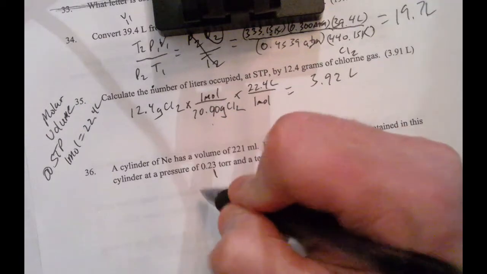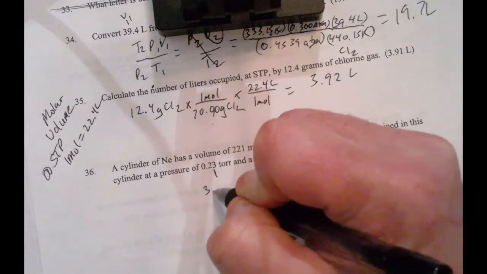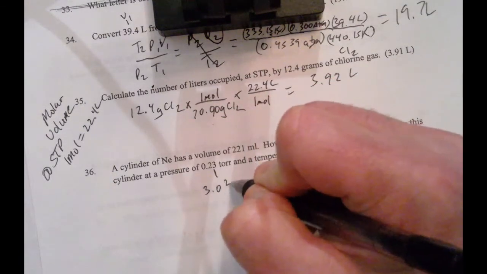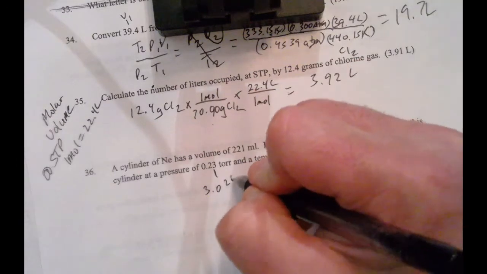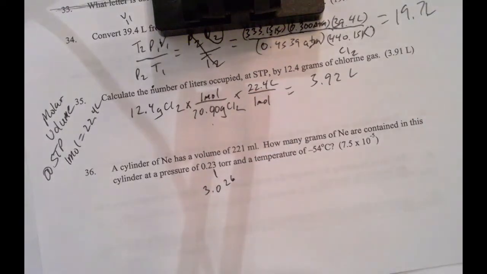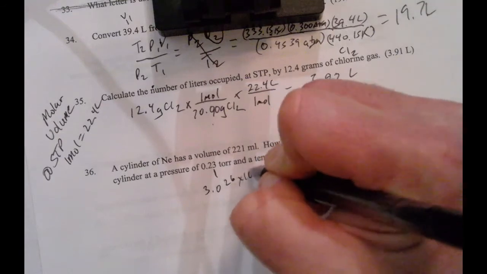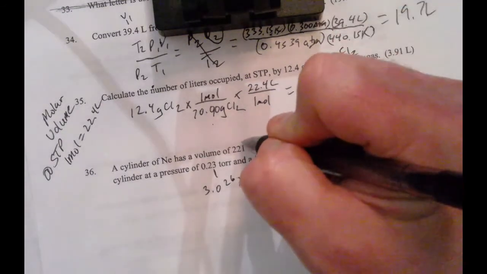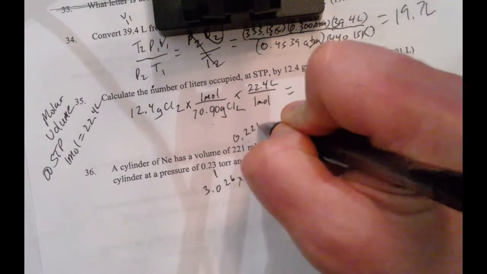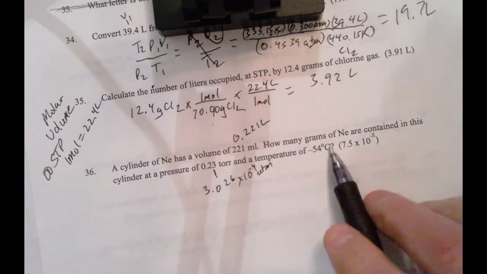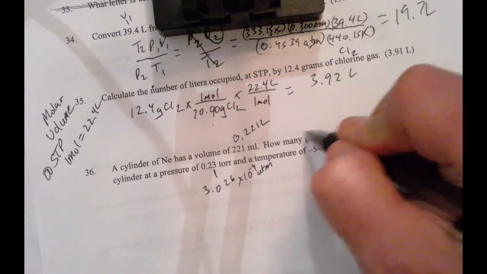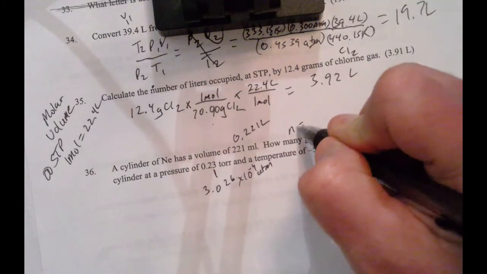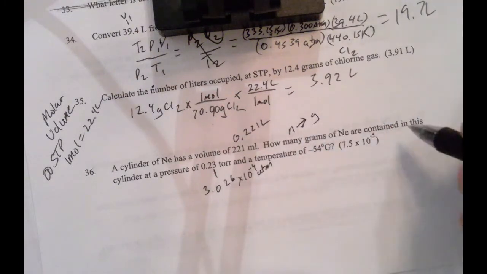The answer is about 0.003026. Go ahead and change that to atmospheres. Change that to liters. We want grams, so we're going to have to get moles and then transfer that to grams.